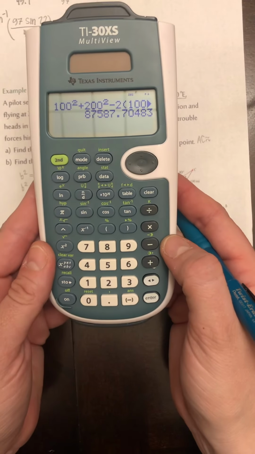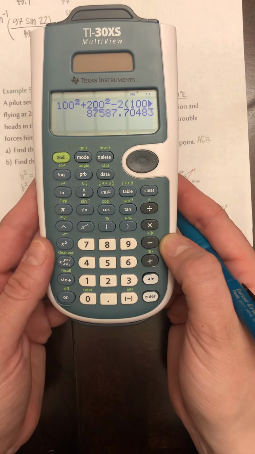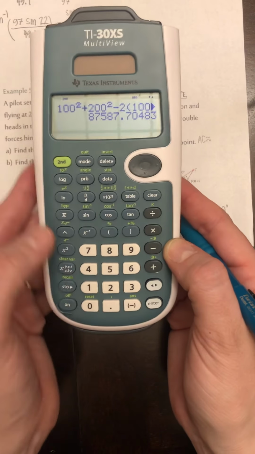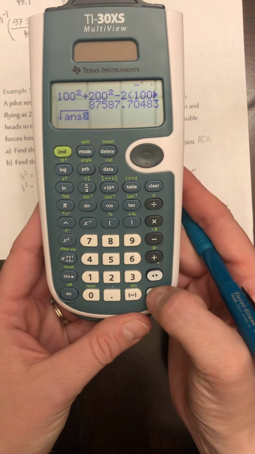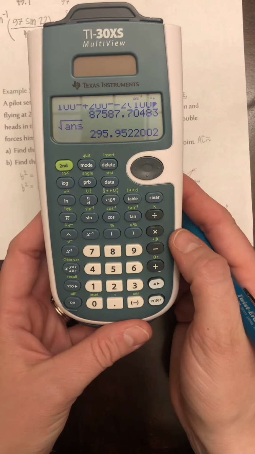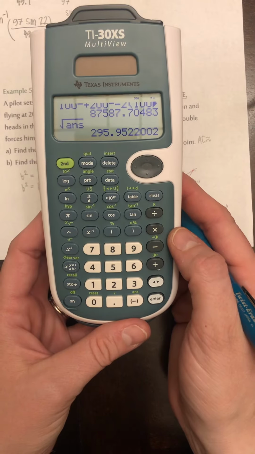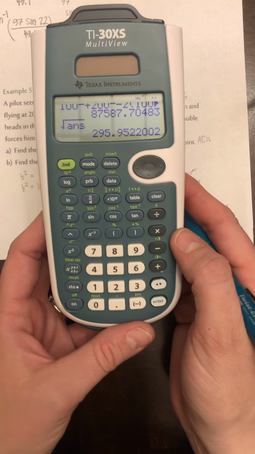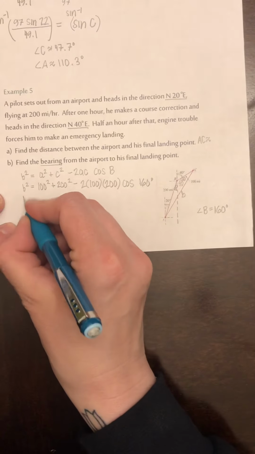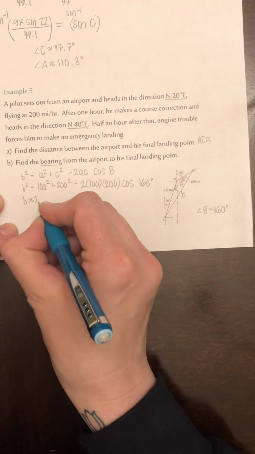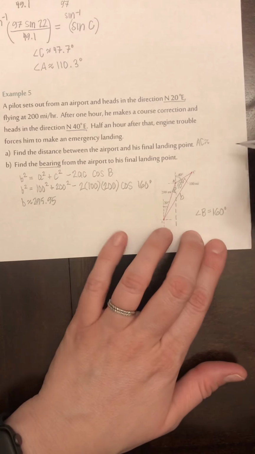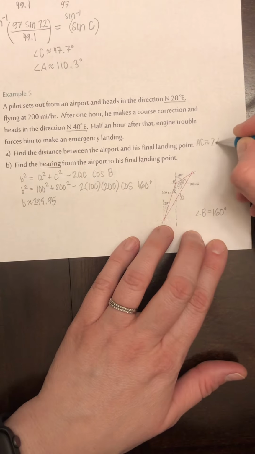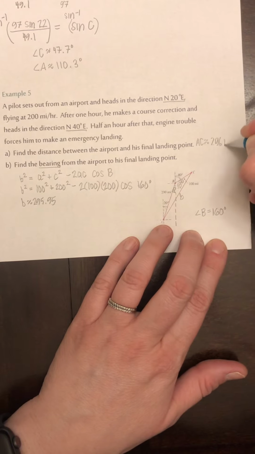Now remember that the answer we got isn't b, but it's b squared. So I'm going to square root my answer. And I'm going to find out that it's approximately 295.95. So b is approximately 295.95. So let's just answer it and say that AC is approximately 296 miles.